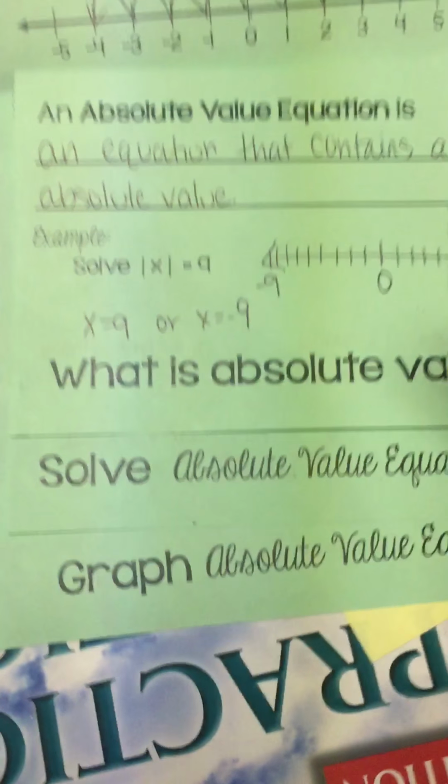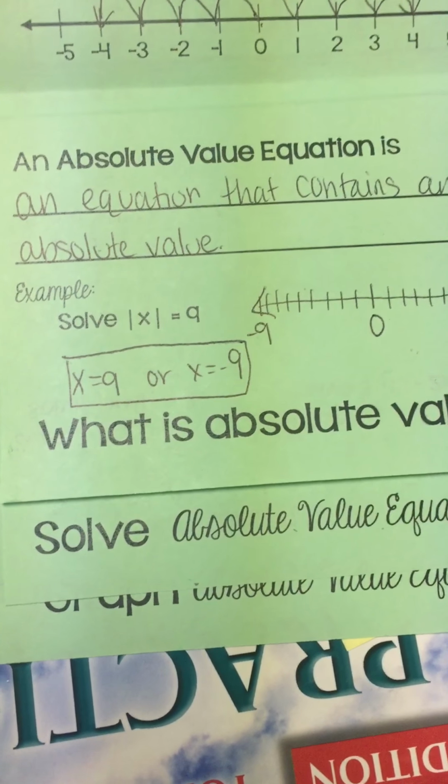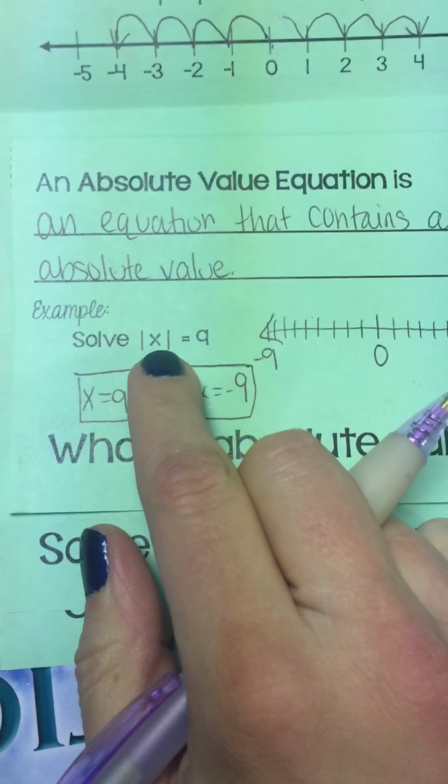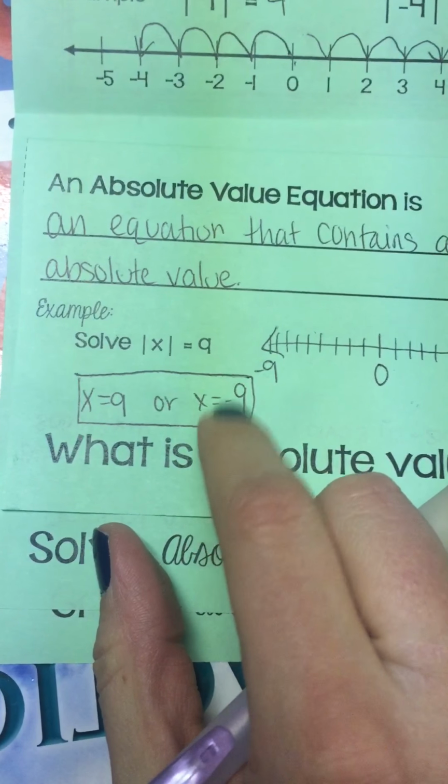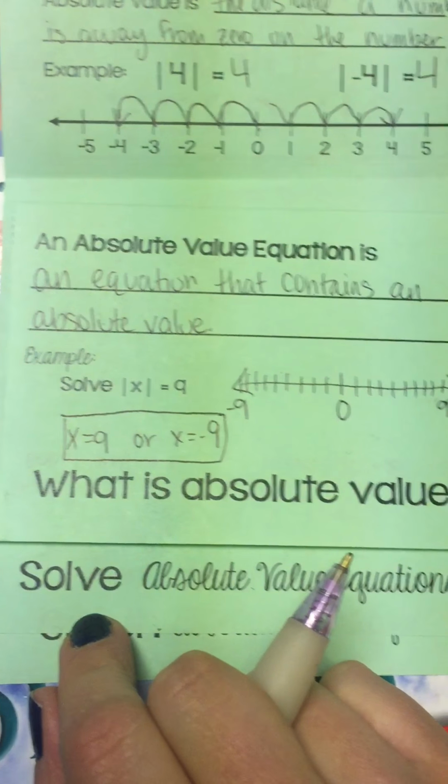This would mean that x could equal positive 9 or x could equal negative 9. So these both are my solutions to the absolute value equation. Now if I plug these back in, the absolute value of 9 is 9. The absolute value of negative 9 is also 9. I need you to flip over to solve absolute value equations, and we're going to do some more examples.